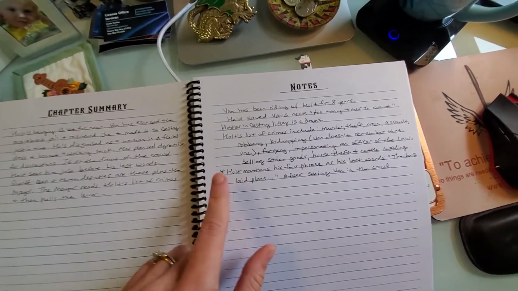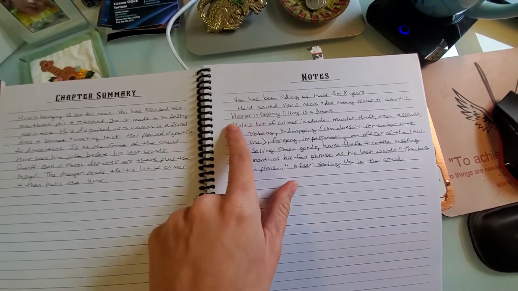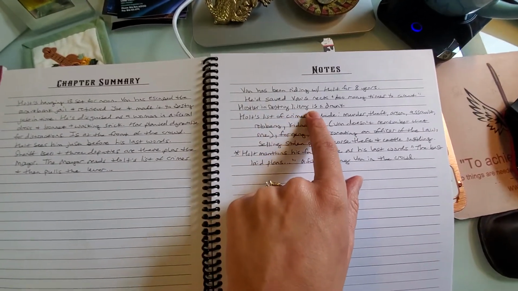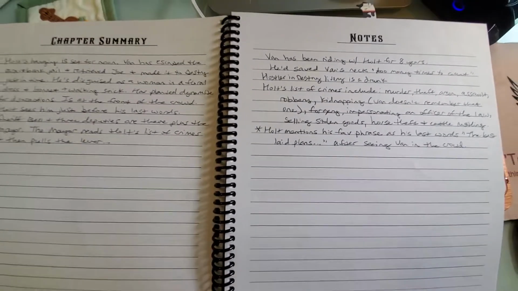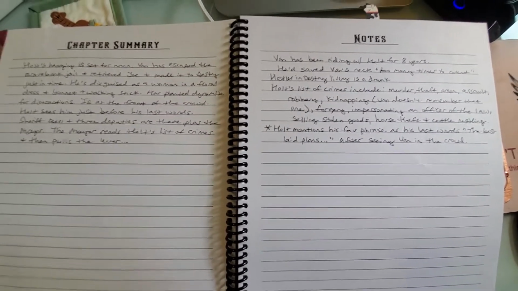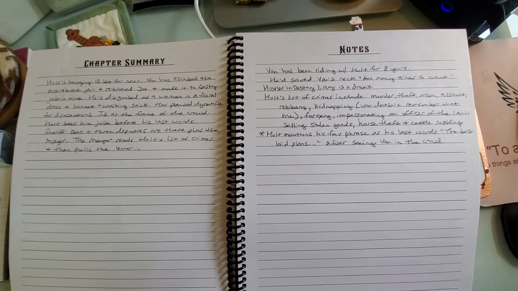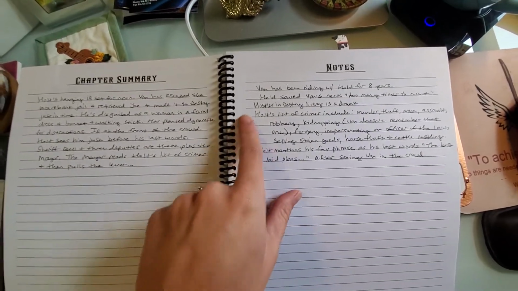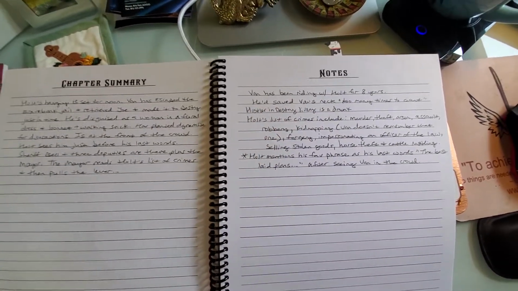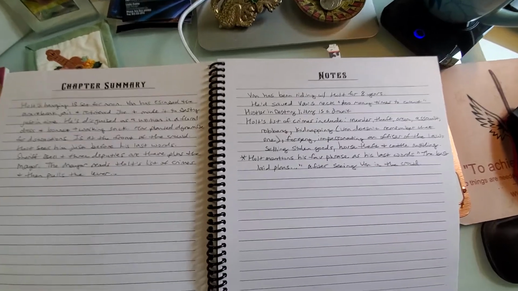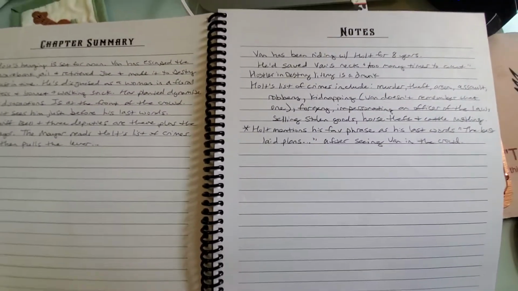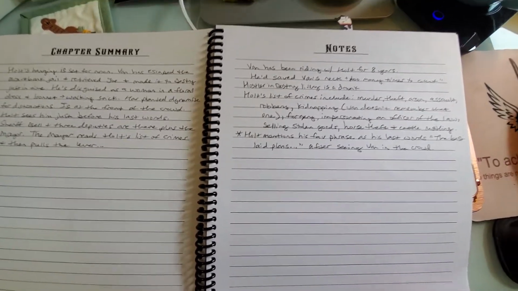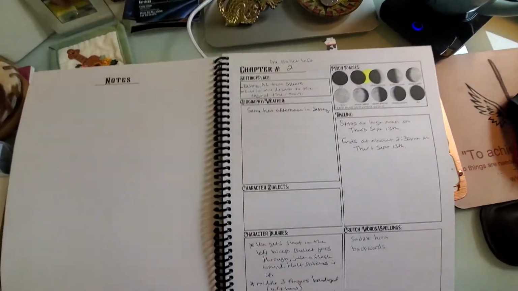So for instance, here I made sure to mention that the hostler in this one town is a drunk. So if they go back to that town again in another book, I can be sure that I remember, hey, that guy's a drunk. That might come into play later. And then also, Holt had saved Van's neck too many times to count, quote unquote. So that could also come into play if I want to specify it later, etc. I have a basis down for that.